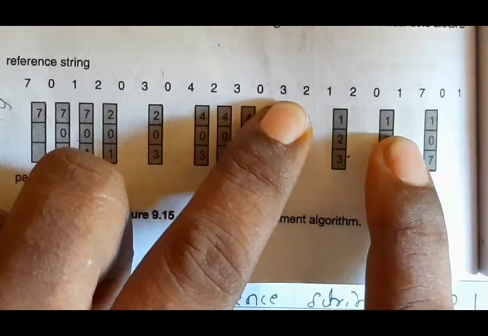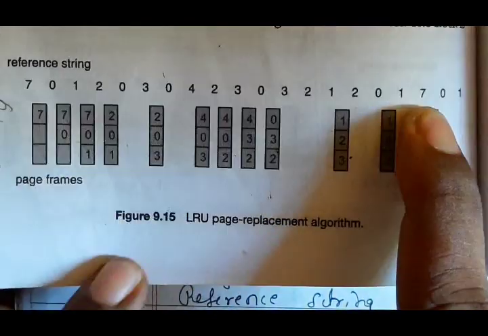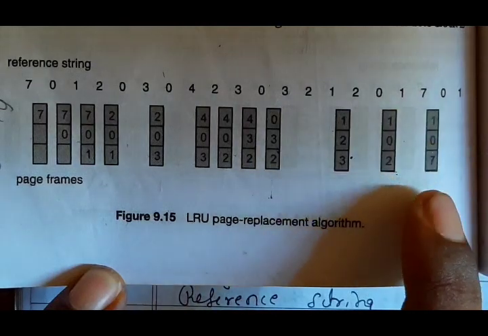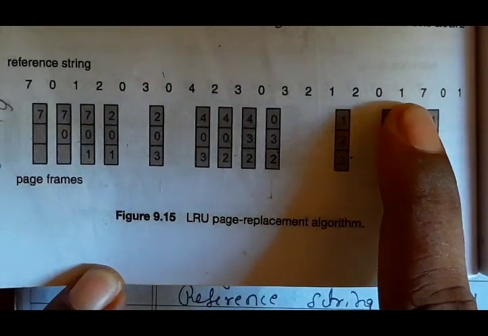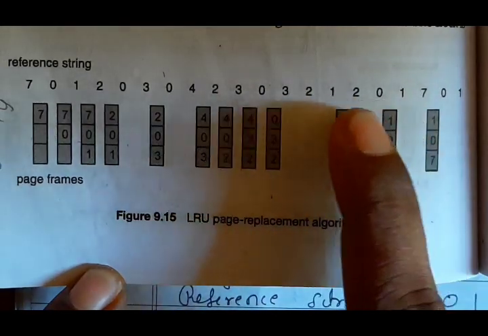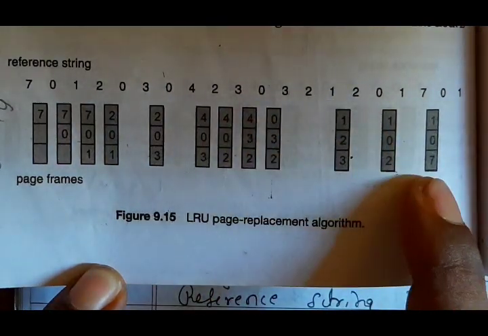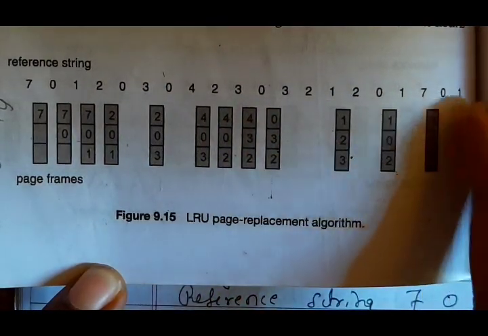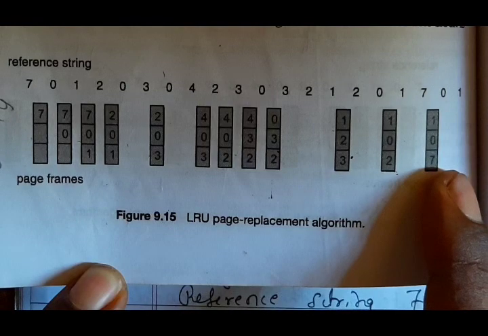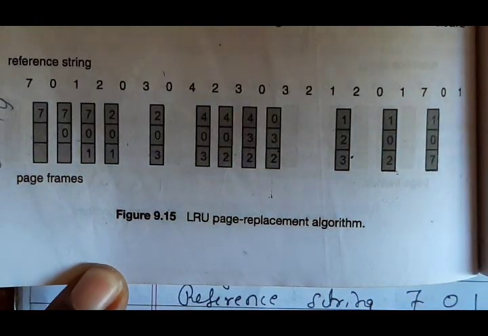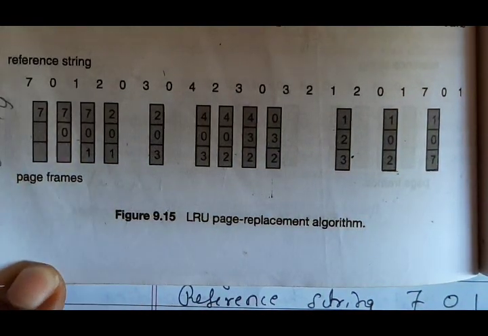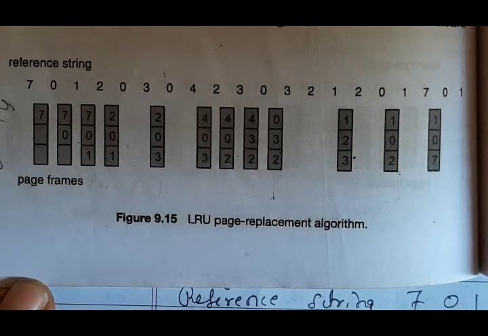Next 1 is present here, no problem. Then when you want to place 7, we have to place 7. 1 is the most recently used, 2 is the least recently used, so in place of 2 you place 7. Next 0 and 1 are already present, so no replacement. So, clear, no? Okay, thank you.